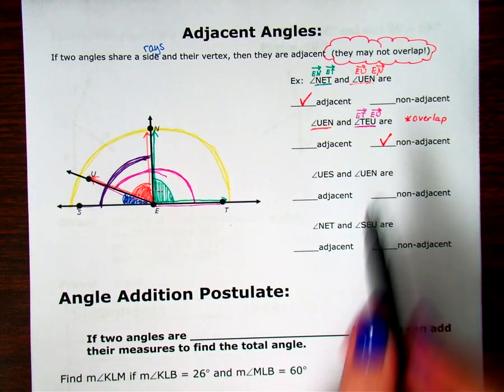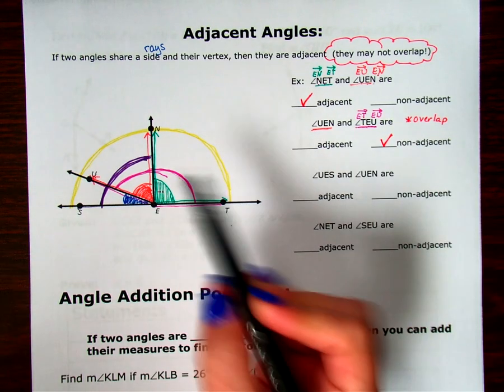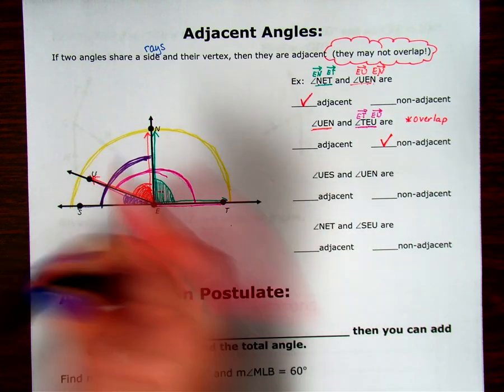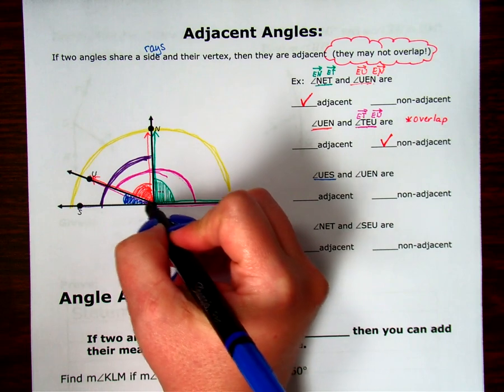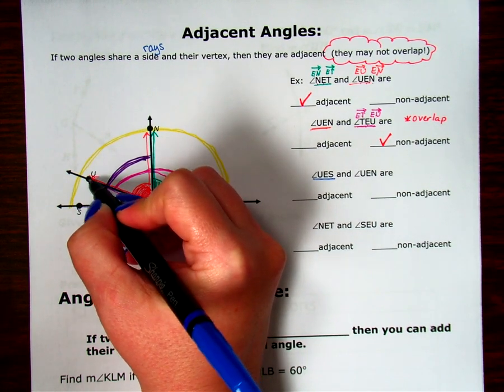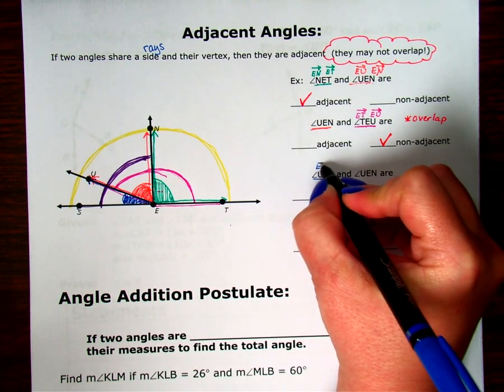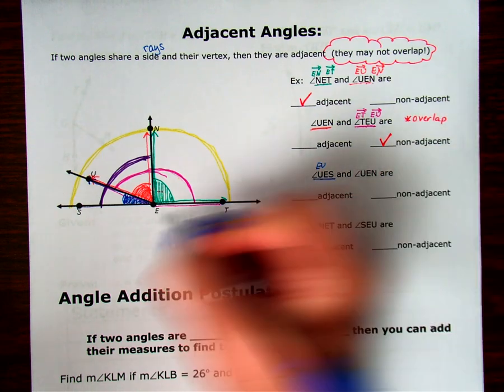All right, let's look at the next one, UES. That's that blue angle, and its sides or its rays are EU, which I could see here, and ES.